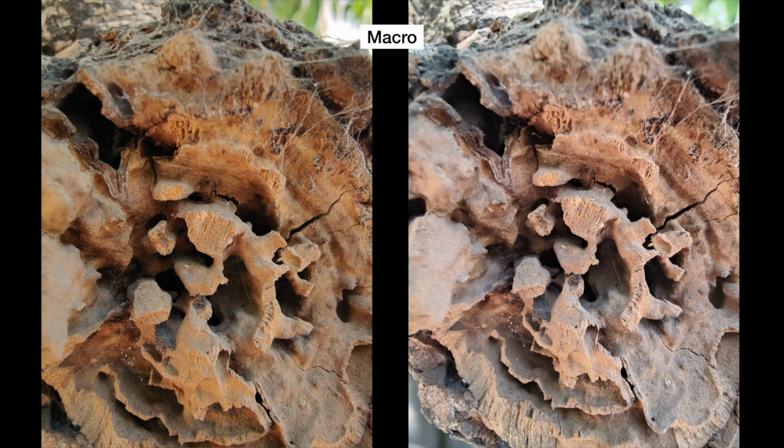Now the next one is a macro, and I really like how the right one has done with respect to the colors. So I'm going to go with the right one, which is the OnePlus 9. And the OnePlus 8 Pro is also good, but it looks a little yellowish.